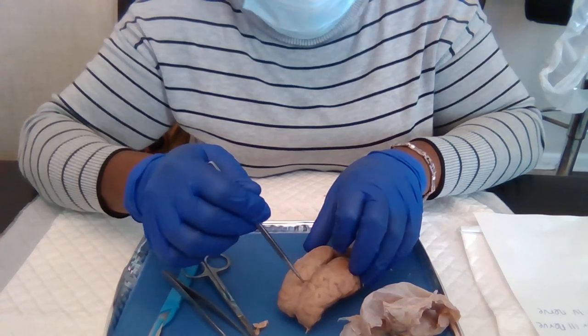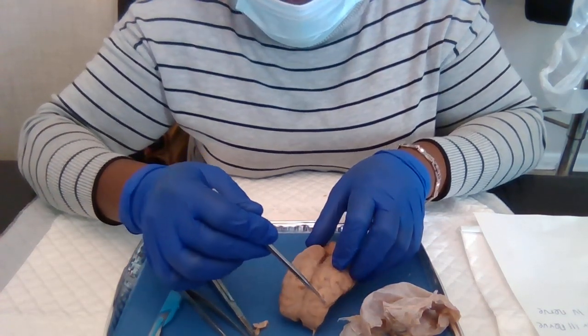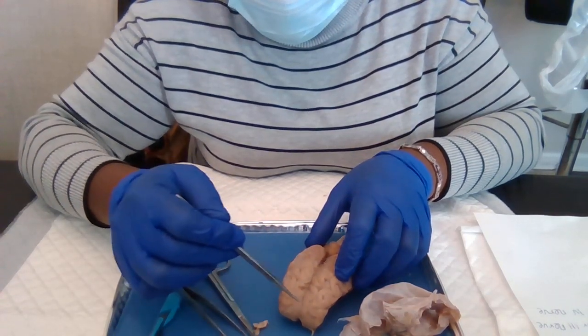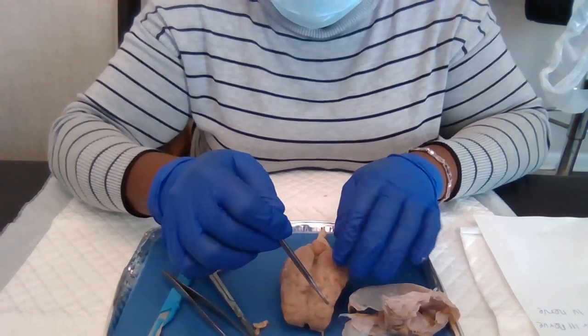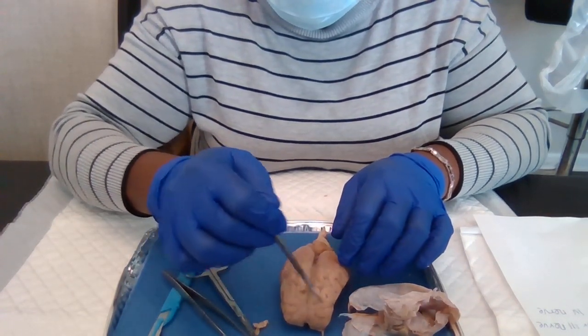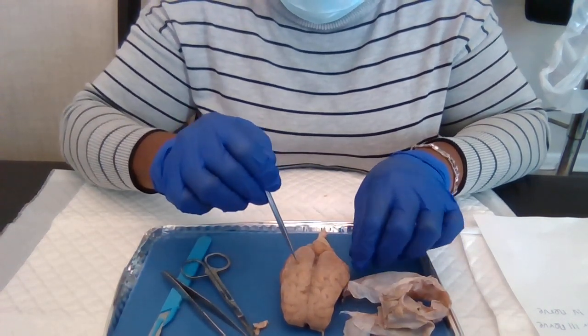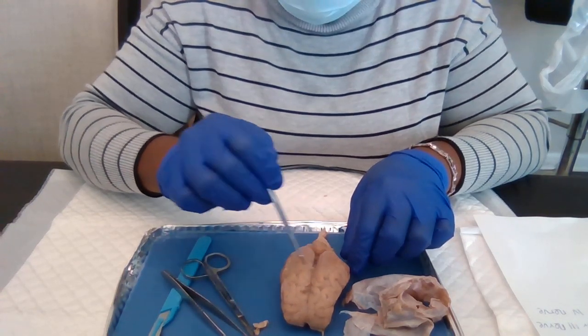Central sulcus, and this is the frontal lobe. We have the right and the left frontal lobe. Right here we have the right and the left parietal lobe.